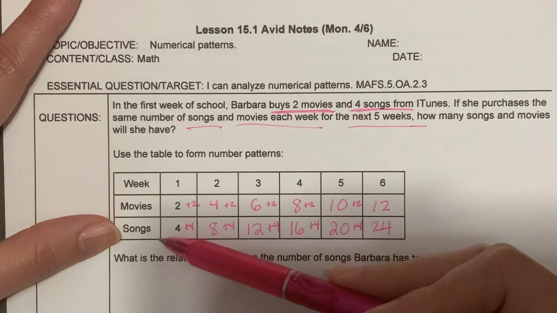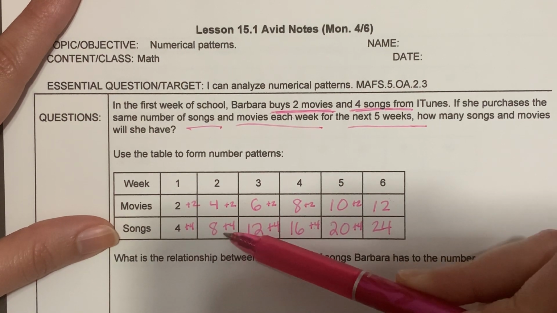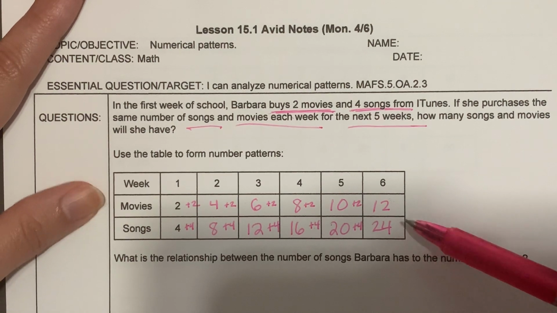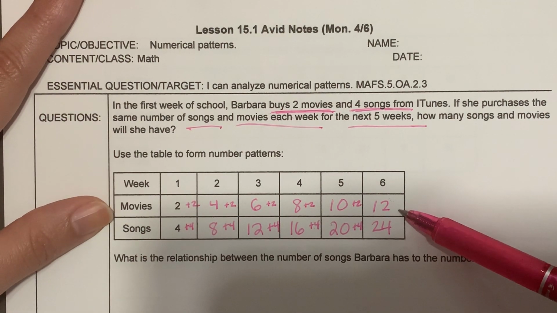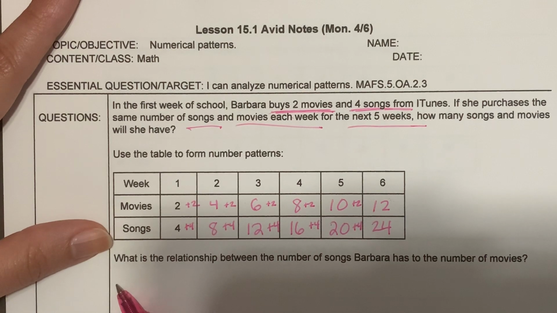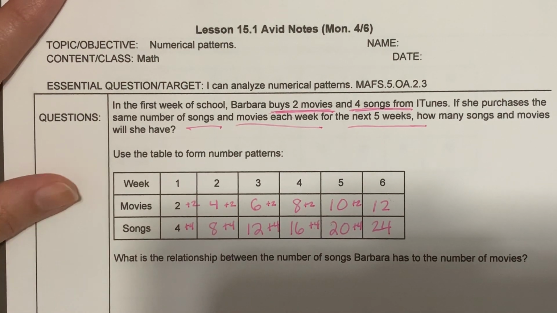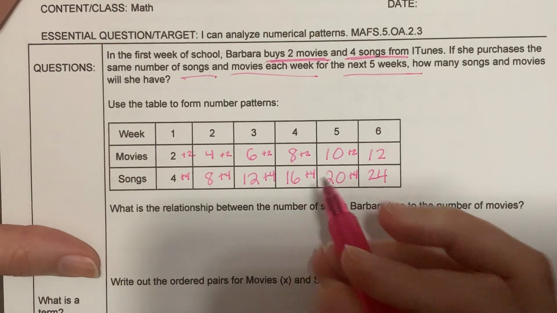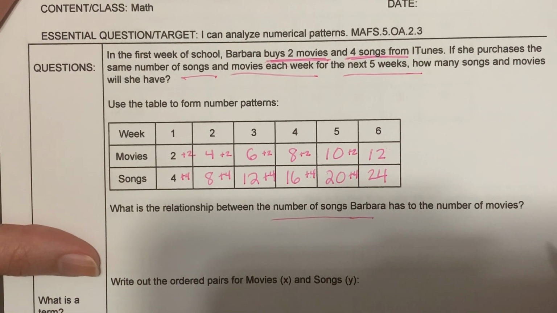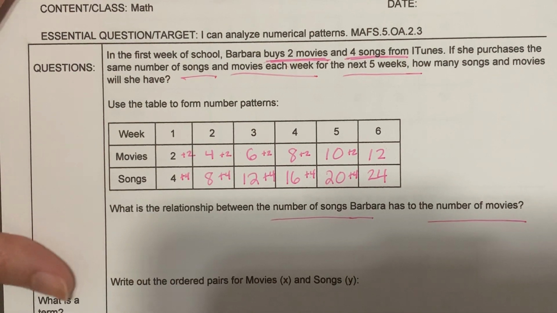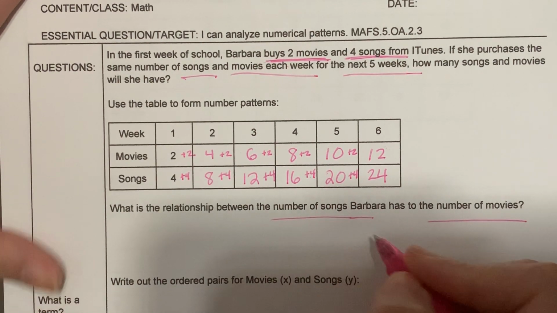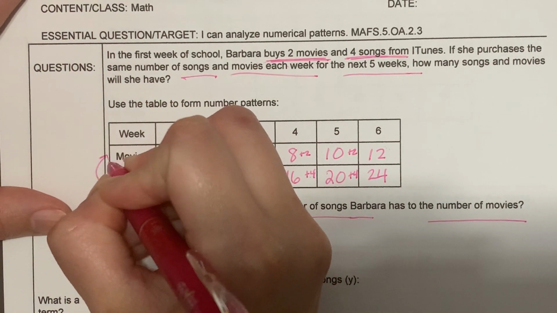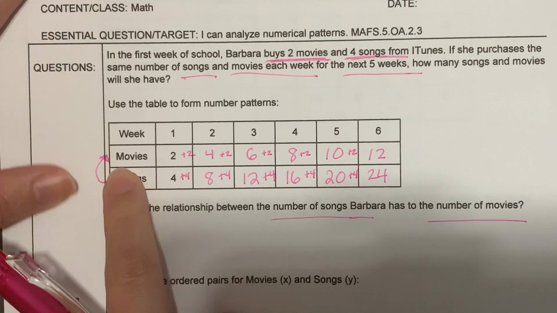So the top one was movies, the bottom one was songs. I added 4 songs every week. So I have a total of 24 songs at the end and 12 movies at the end. The question says, what is the relationship between the number of songs Barbara has to the number of movies? So they're asking about songs to movies. How many songs to movies? So we're going from songs to the movies.